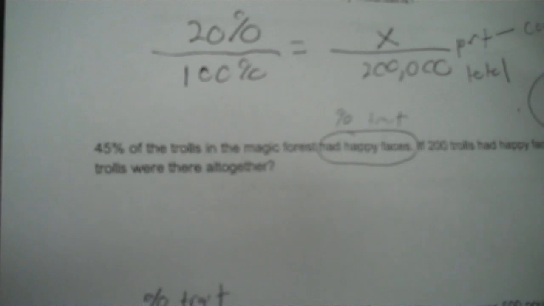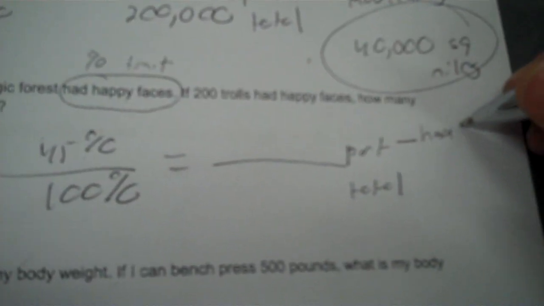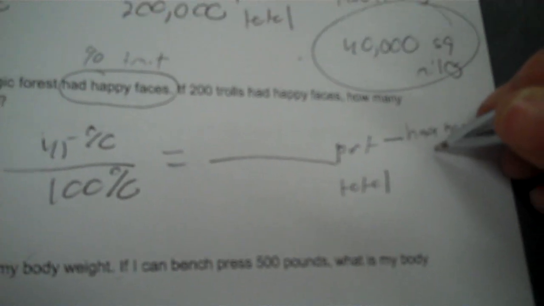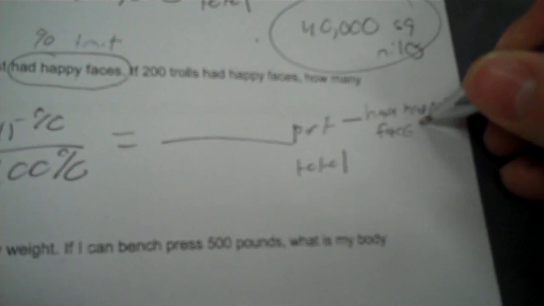Okay, 45% of the trolls in the Magic Forest had happy faces. If 200 trolls had happy faces, how many trolls were there altogether? 45% over 100%. Part, total. The part, those had happy faces. They're happy trolls. Now let's reread the problem and decide what the 200 is. 45% of trolls in the Magic Forest had happy faces. 200 trolls had happy faces.